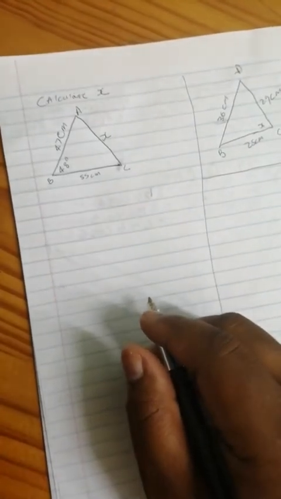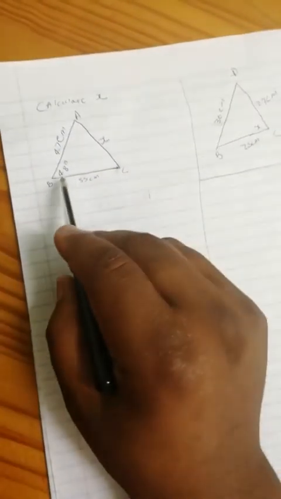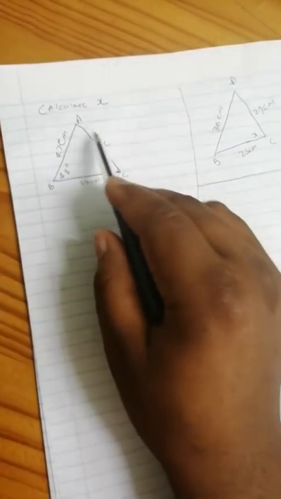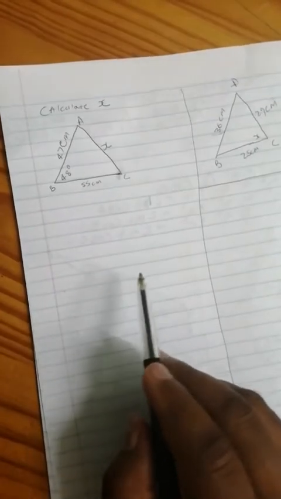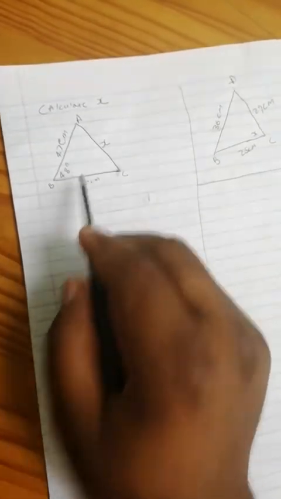Okay, now let us look at the application of this rule, cosine rule. Now remember what we said earlier, the cases where we are able to use cosine rule is a case where we've got two sides and an included angle and we are looking for a side. Or if we have all three sides and we are looking for an angle.